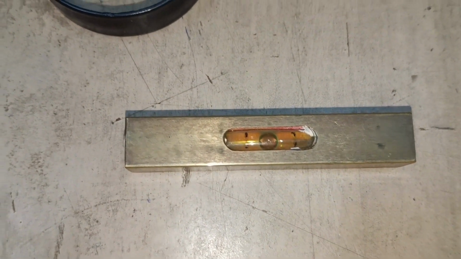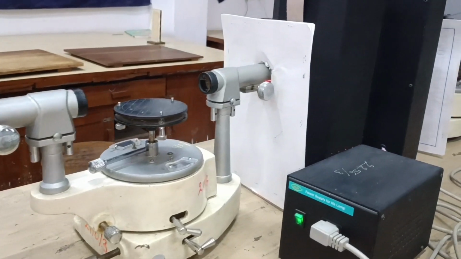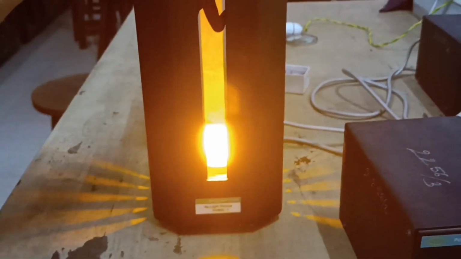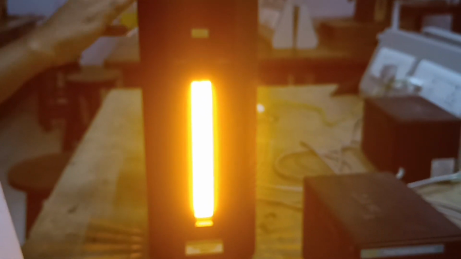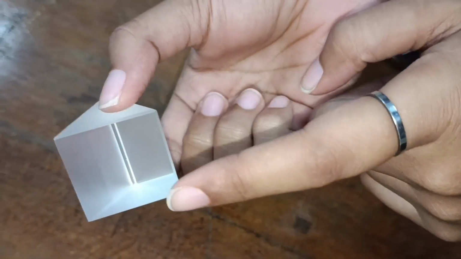The materials that we require for this experiment are a glass prism, spirit level, magnifying lens, then we need a spectrometer, and the light source is a sodium vapor lamp. We are using a sodium vapor lamp because sodium light is almost monochromatic, and thus an incident ray will only undergo refraction. If we use white light, a single incident beam will disperse into many colored beams, making it difficult to measure the angle of dispersion.